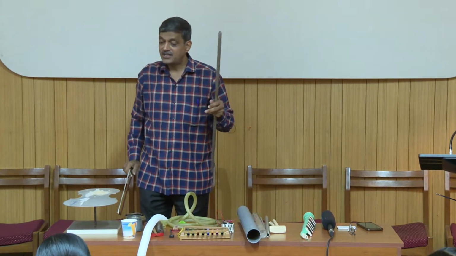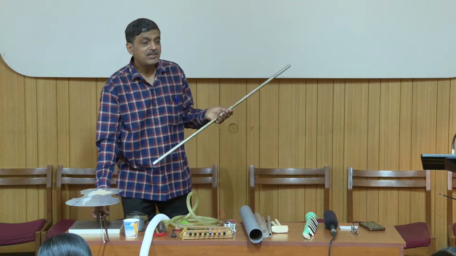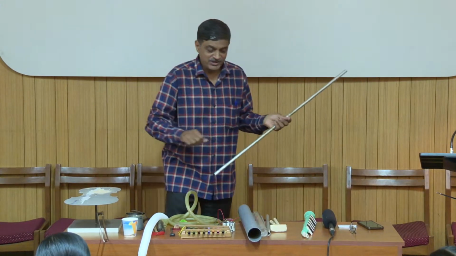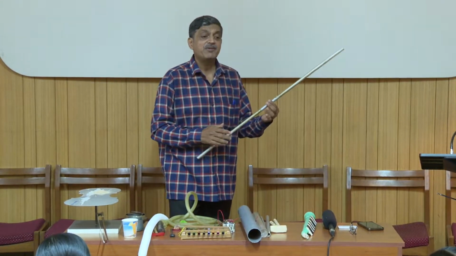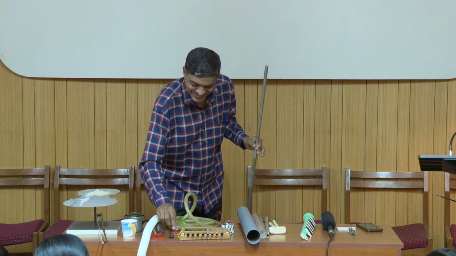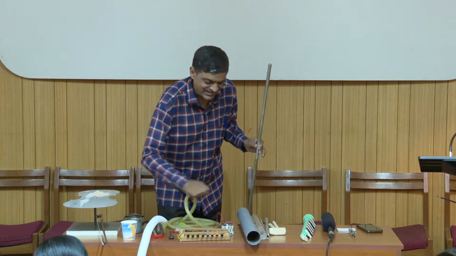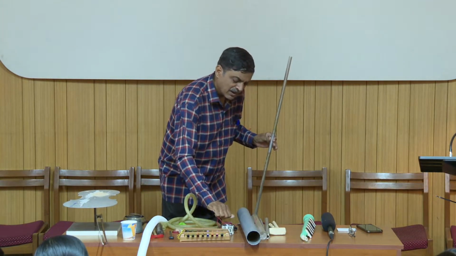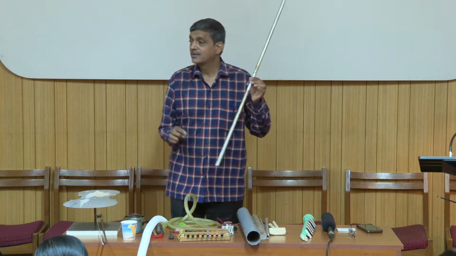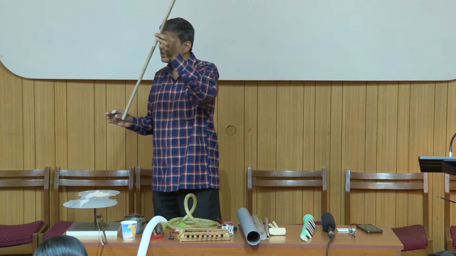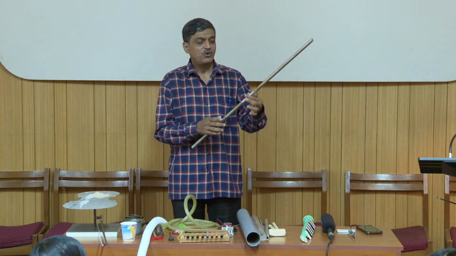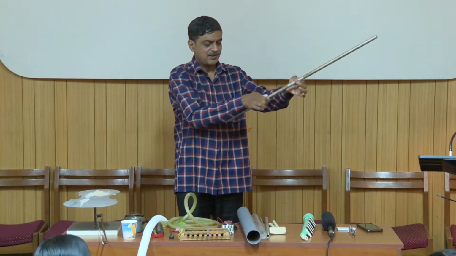If they didn't do that, they can't play violin at all. That's very important. And I am also going to play violin. In some sense, not exactly violin, but the violin produces sound for the same reason that this pipe produces sound. So hold it there. And the sound is there for a long time.